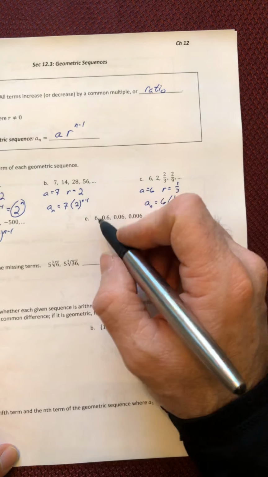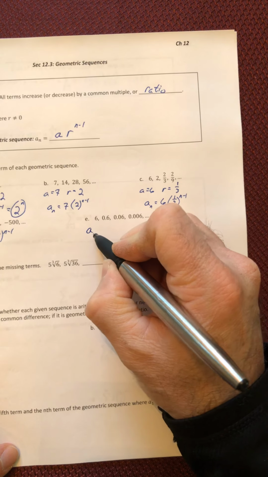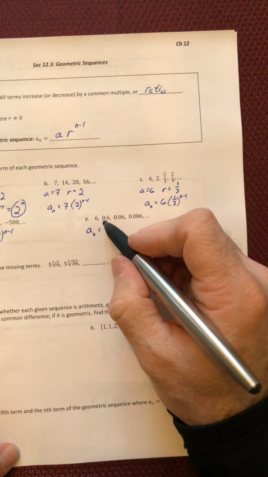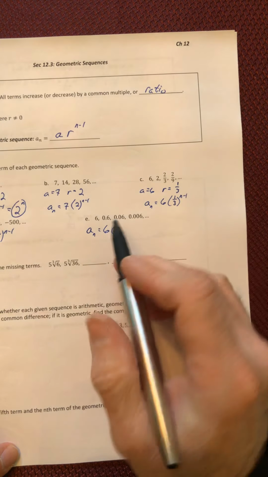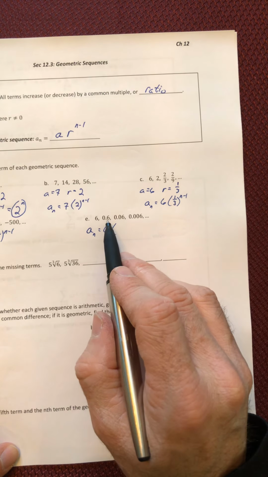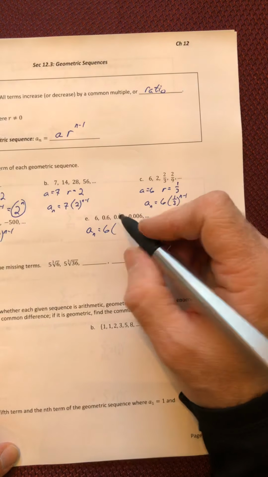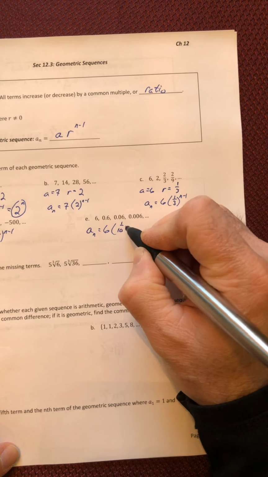So on E, your first term is 6. And then what are you multiplying to 6 to make it 0.6? Well, you guessed it, 1/10.